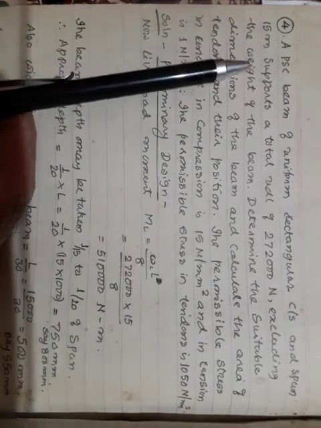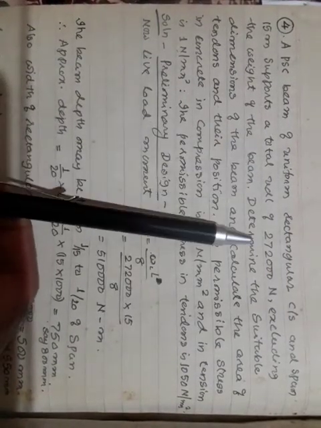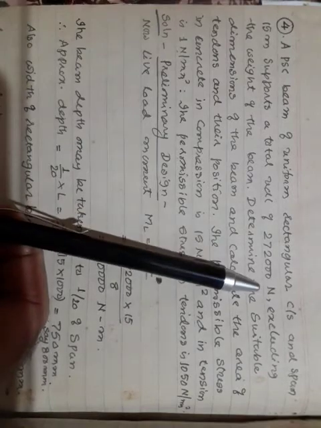See now, this is the last problem in this chapter. I will read this problem now. A PSC beam of uniform rectangular cross section and span 15 meter supports a total UDL of 27200 Newton. In a sense, he has given the span as well as the total UDL, excluding the weight of the beam. In a sense, this is only the live load. Determine the suitable dimensions of the beam and calculate the area of tendons and their position. In a sense, you have to design it.